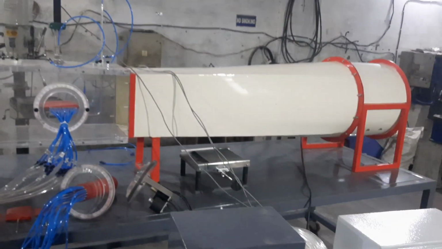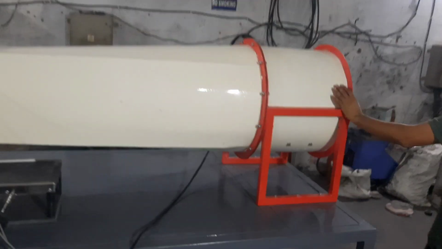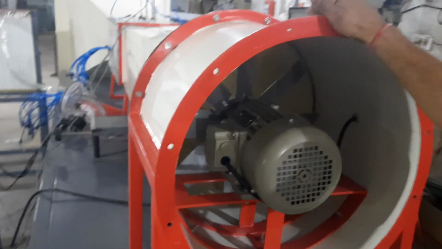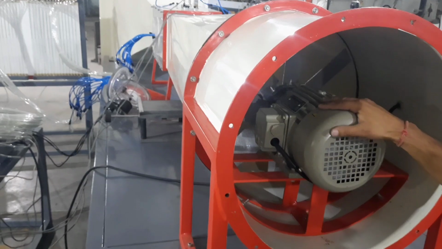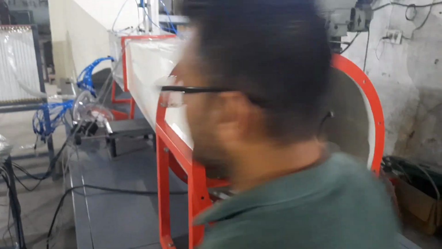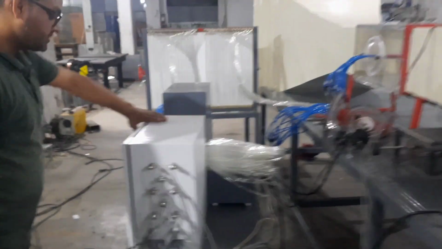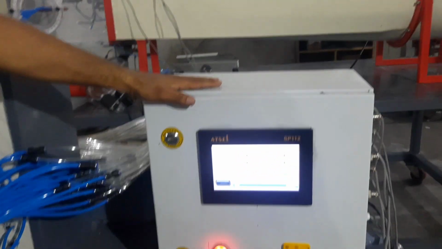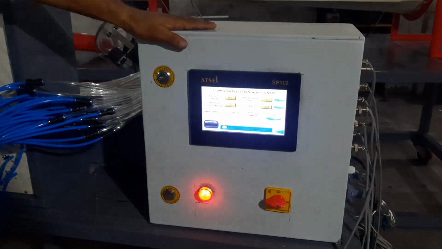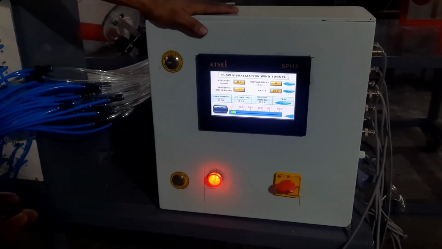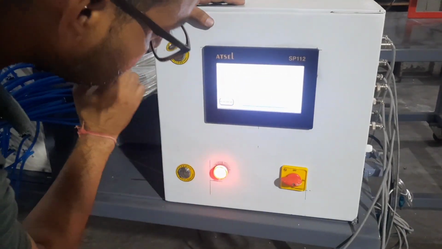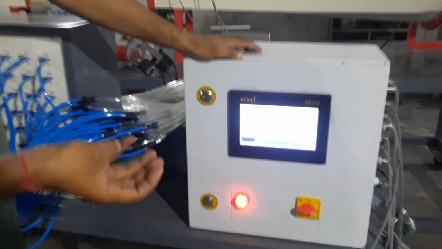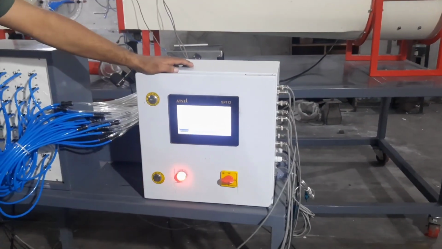The apparatus consists of an axial fan whose motor speed can be varied to vary the velocity inside the test section. The speed of this axial fan can be varied with the help of the screen provided here in the control panel. This control panel holds all the instrumentation and digital displays for various parameters such as velocity, differential pressure, drag force, lift force, displacement, and angle.